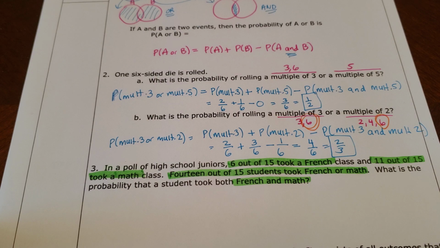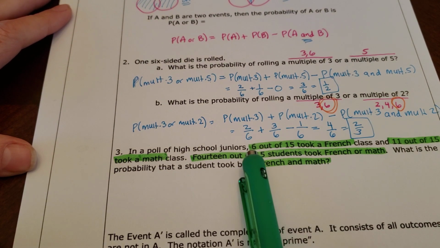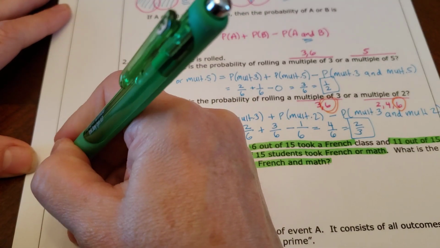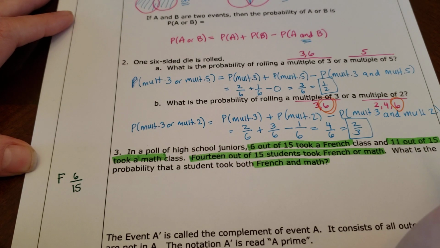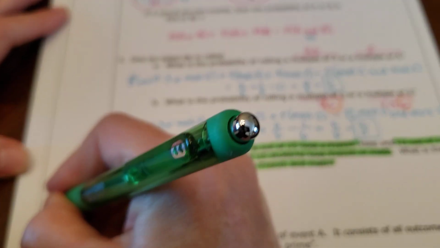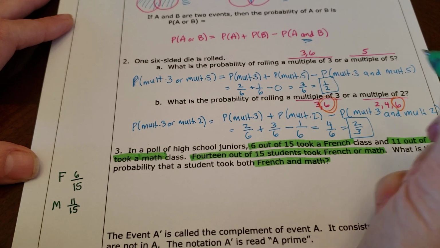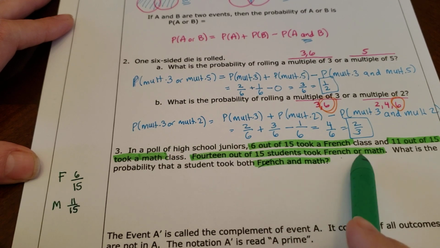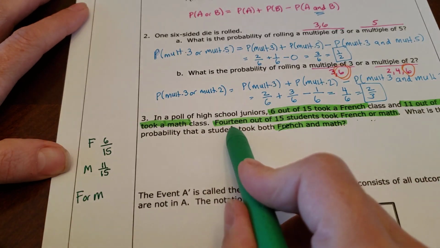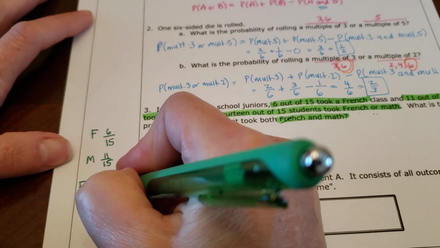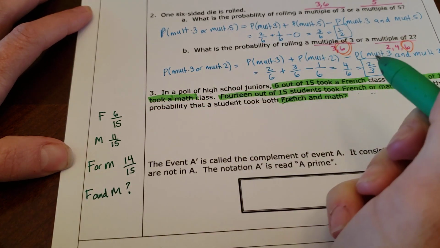Before we start plugging everything in, I'm just going to write off to the side what we figured out. So French, we're going to do 6 over 15. And then just math, 11 over 15. And then they give us French or math. That or is important. So French or math, they tell us 14 out of the 15. And we are trying to find French and math. So that's what we're looking for.